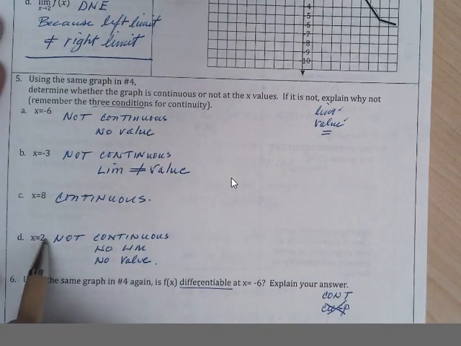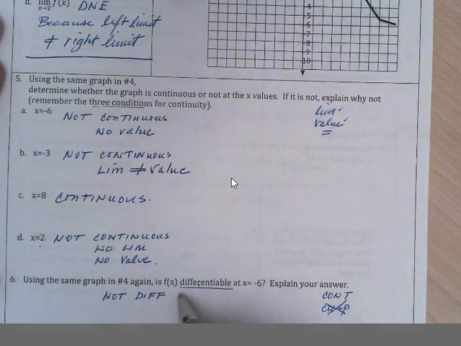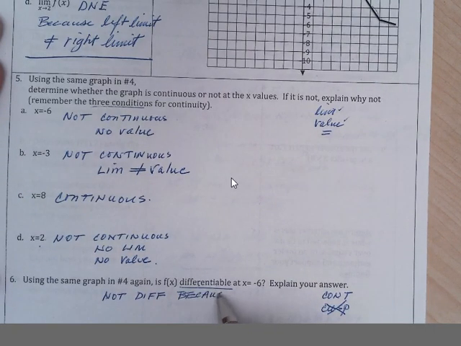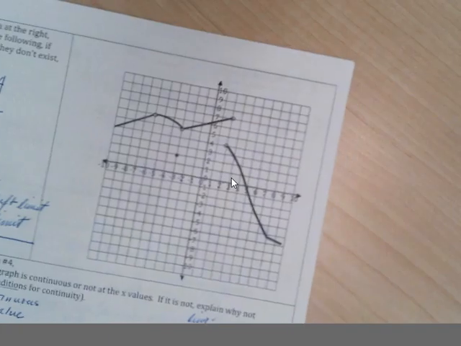We've determined that already. So, not differentiable because it's not continuous. Okay. Last page.